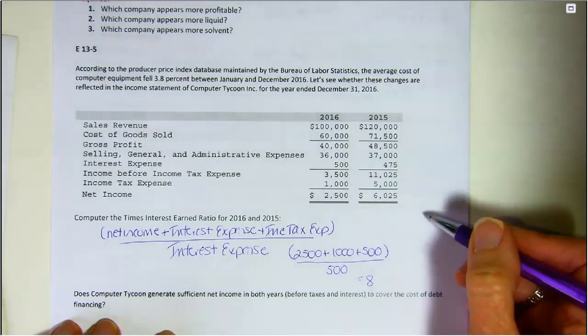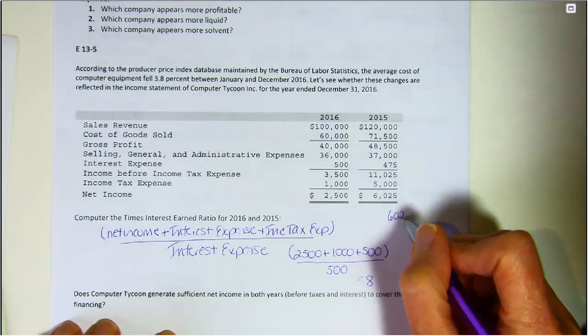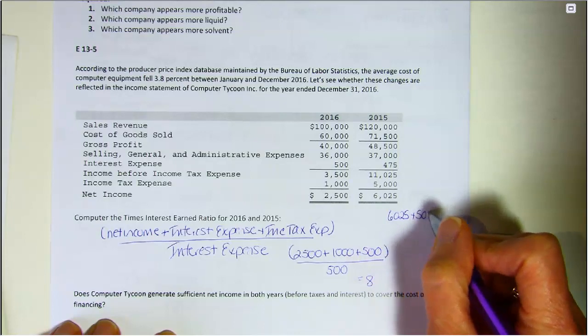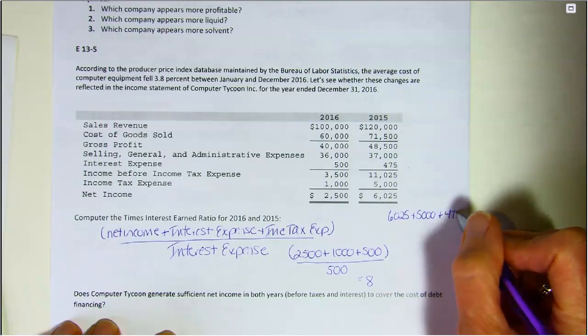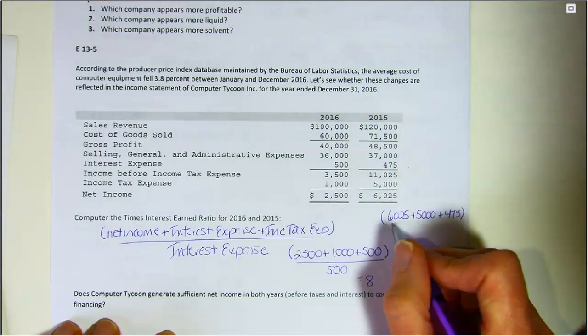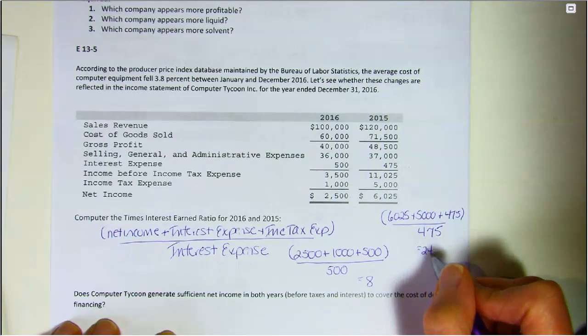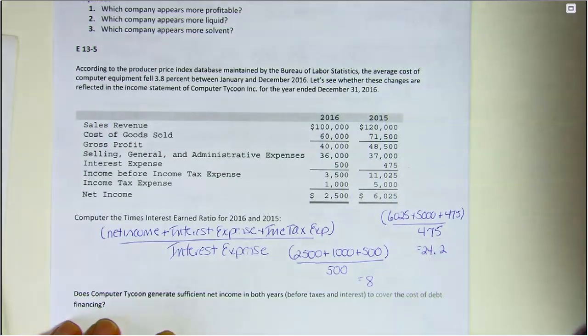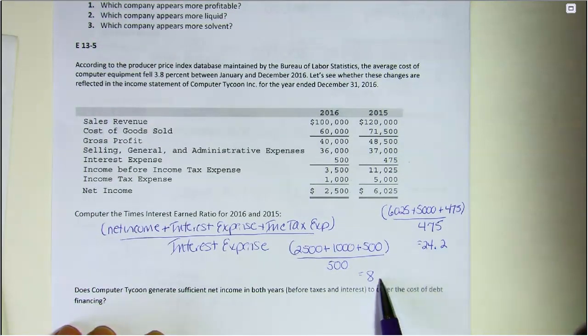I'm going to have to squeeze 2015 up here a bit. Here we'll take 6,025. We're going to add back 5,000, and we'll add back interest expense of 475. That gives us 11,500, and we again divide by interest expense, in this case 475, and that gives us a coverage rate of 24.2 times. So we were much more able to cover interest expense in 2015 than 2016.